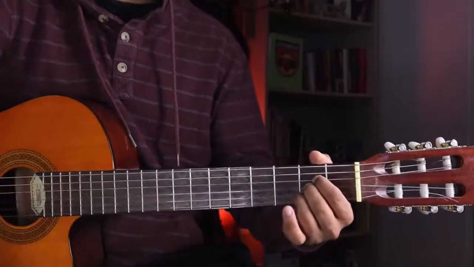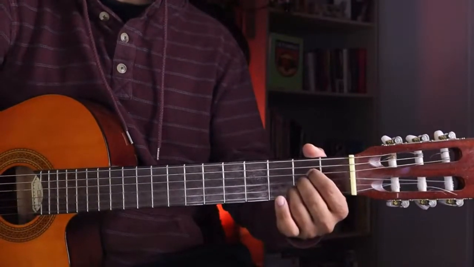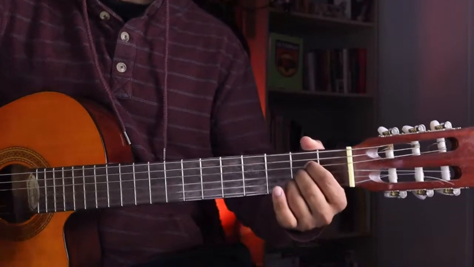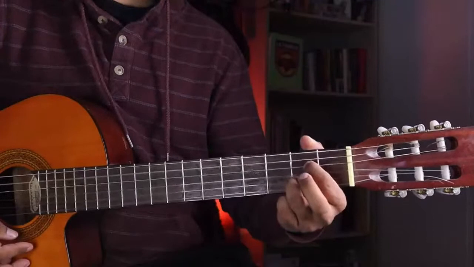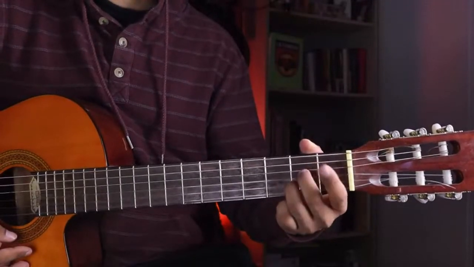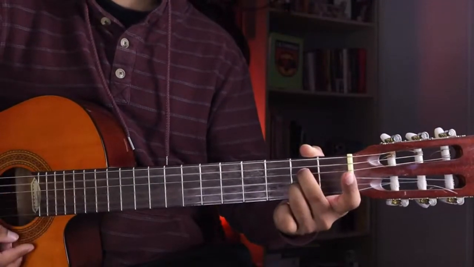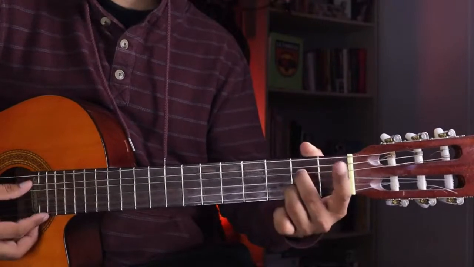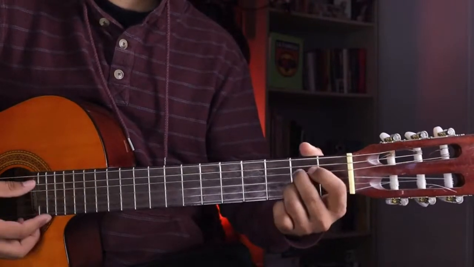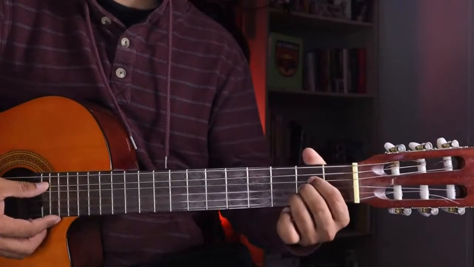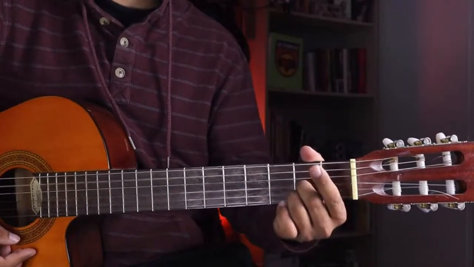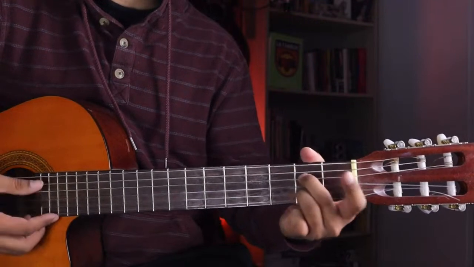To get to A7, what we're going to do is remove one finger, and that's the middle one, the one right in the middle. But I want you to replace your index finger with your middle finger. So we went from here to here. Play that a couple of times. Play around with that. So go to your A major, remove this one, and move that one up. That's the easiest way.